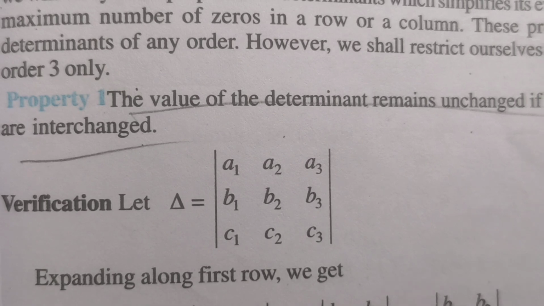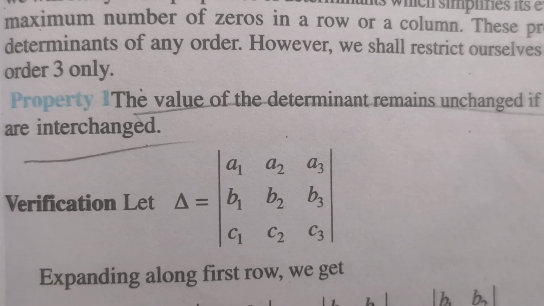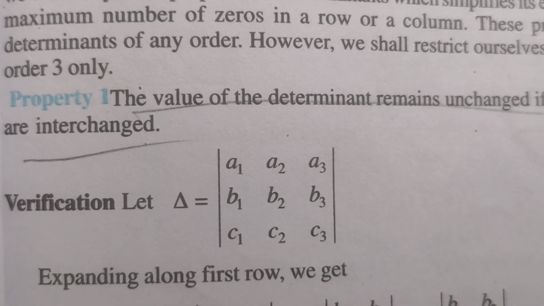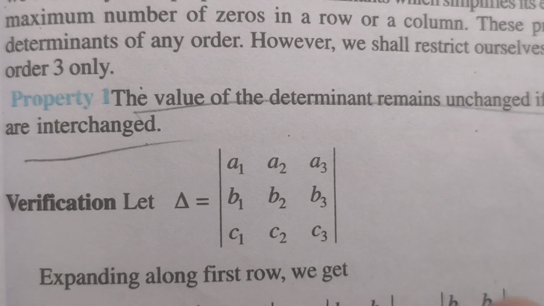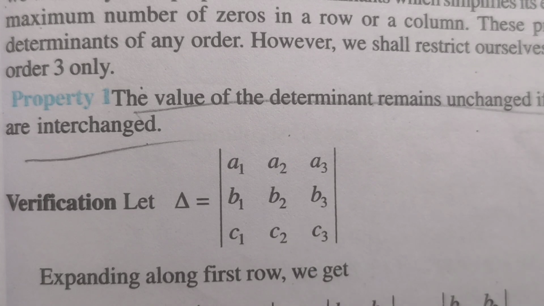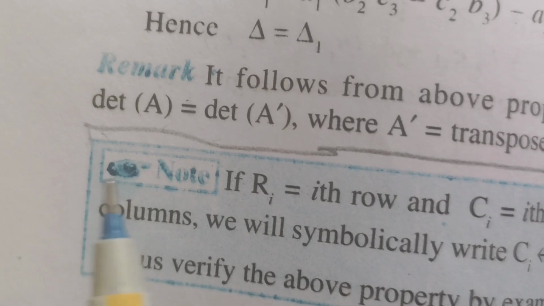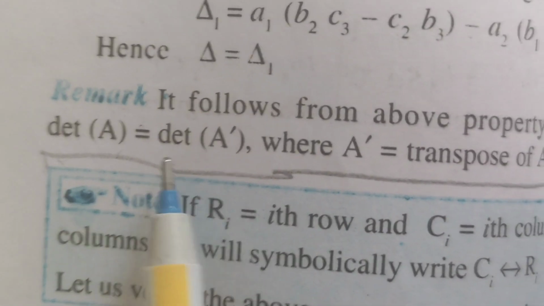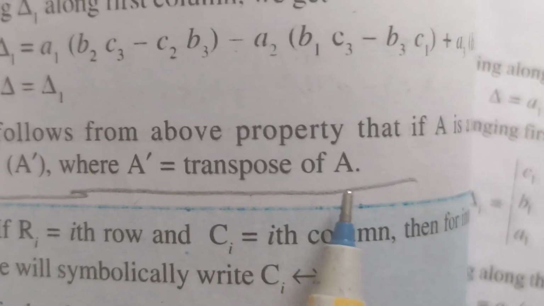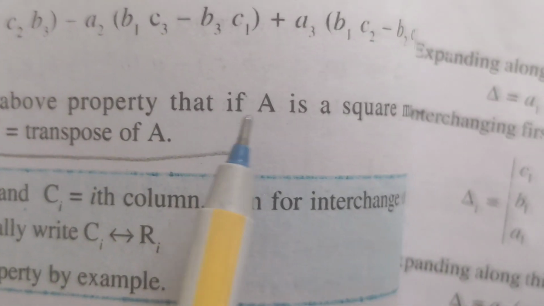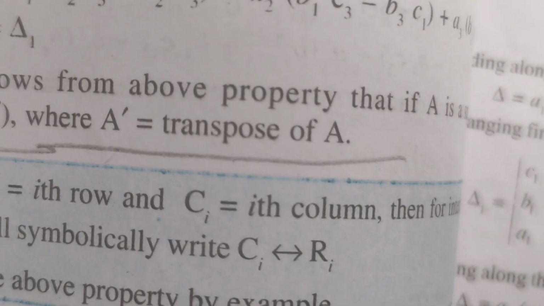The determinant value of the given matrix and the determinant value of its transpose will be the same. That is what the first property is: determinant of A is equal to determinant of A dash, where A dash is nothing but the transpose of A, if A is a square matrix.